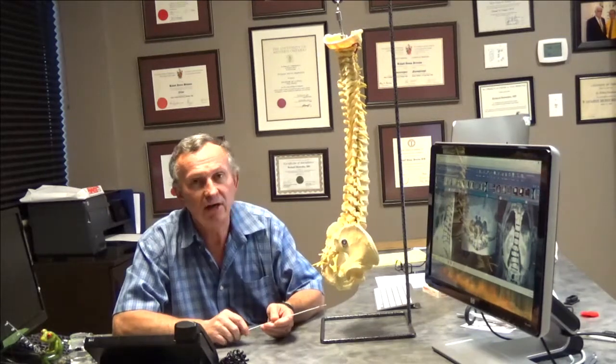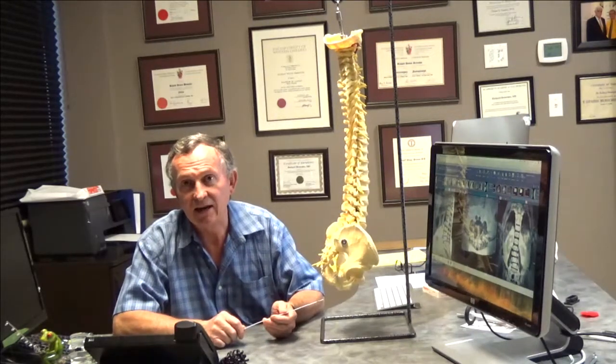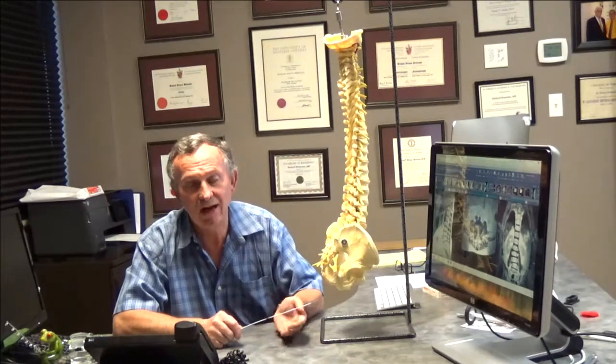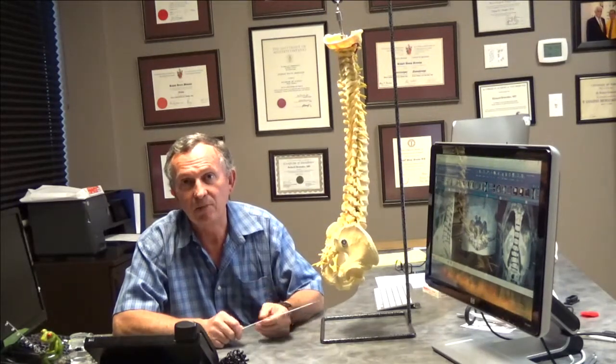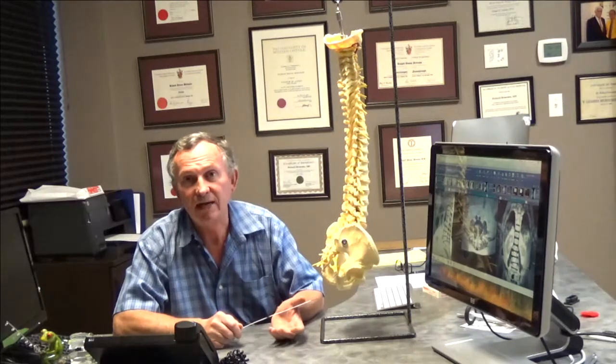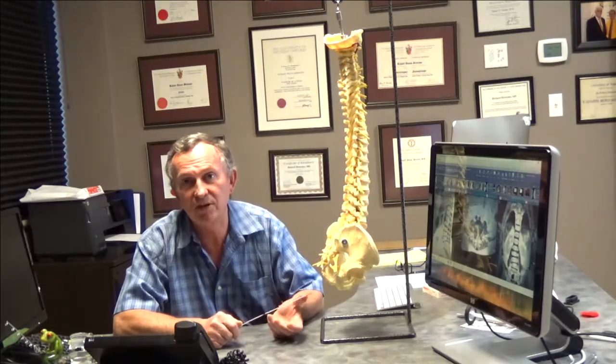The advantage to doing an MRI scan at the Welcome Back Center is that we have the only upright positional MRI scan in Canada. So when we do MRIs on people, we do all the spine MRIs with people lying down, sitting up, bending forward, and bending backwards. So that gives us information on what happens to your spine in different positions. Most people find that their pain changes depending on what position they're in.